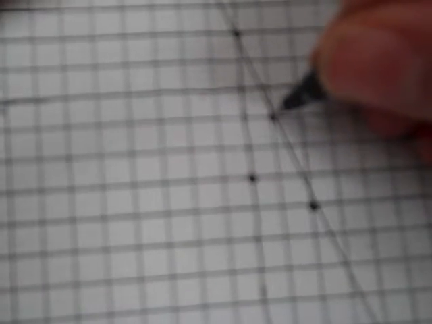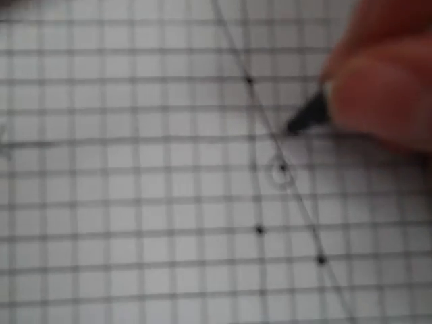So 0, negative 3; 1, negative 1, and there's already a point there. Then 2, 1: right 2, up 1. If there's already a point there, then you pretty much have your intersection point, because you know that's the point where they're going to cross.